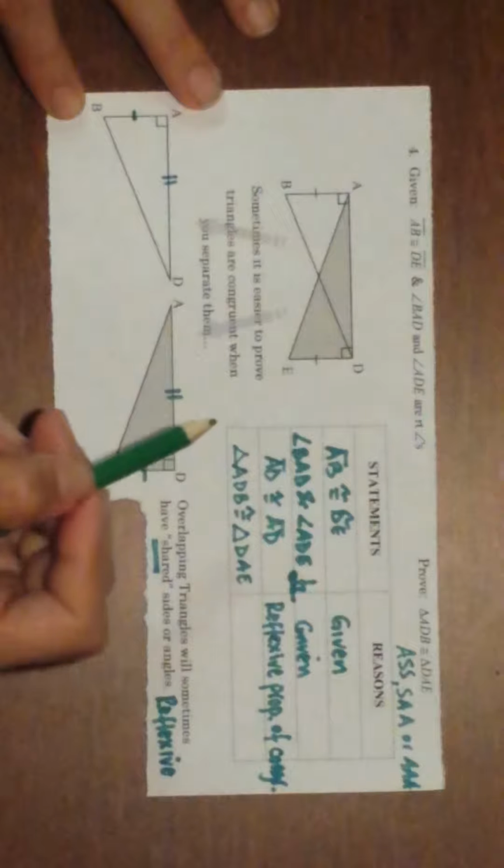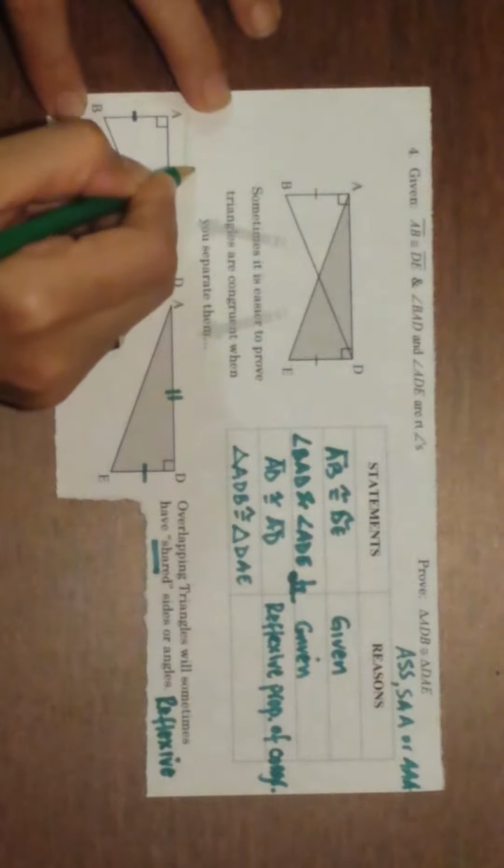So say I started from here, okay? If I went angle, side, I'd have to go angle or side. So since there's nothing there, I can't go there. So let's say I start from here. If I go side, I can't skip two. I can only skip one. That means I can start from here and go side, angle, side, or I can start from here and go side, angle, side, whichever way. And if I was handing in some work, I would draw an arrow as to which way I went. I went side, angle, side.